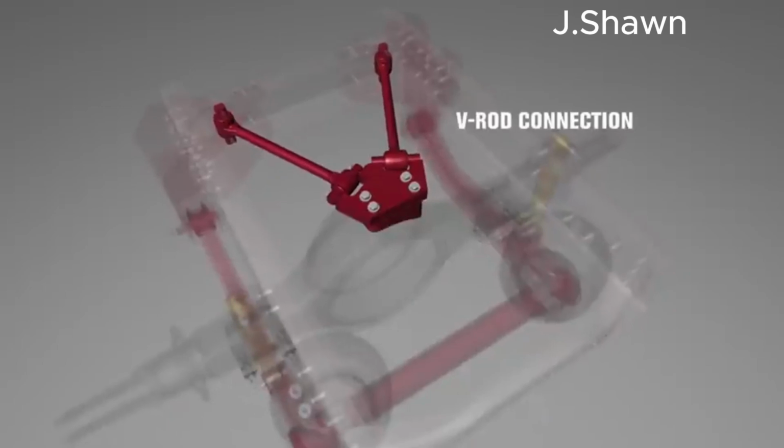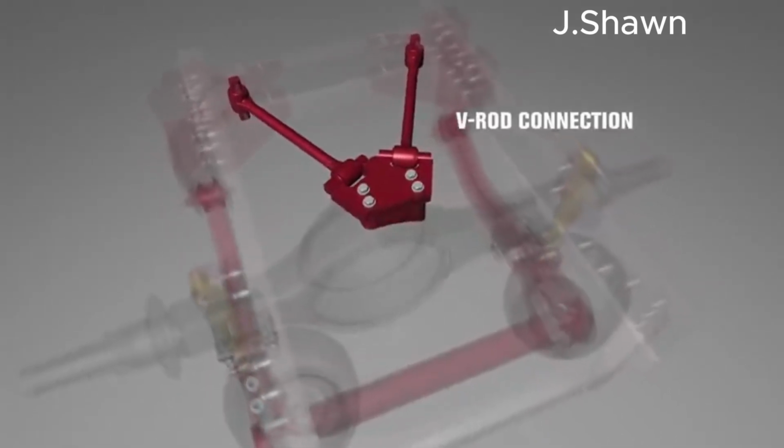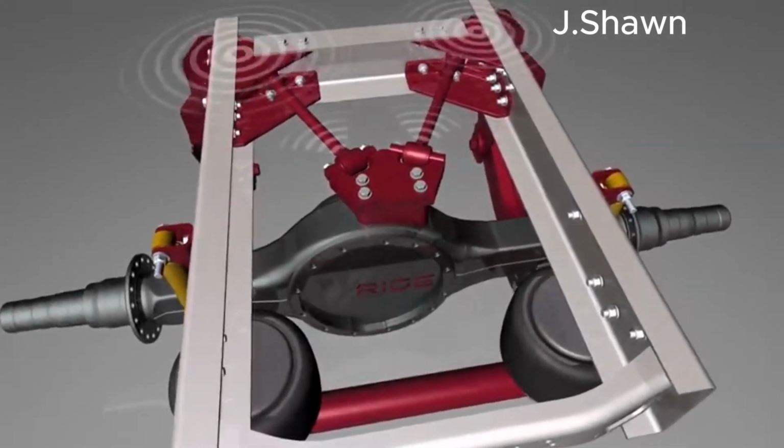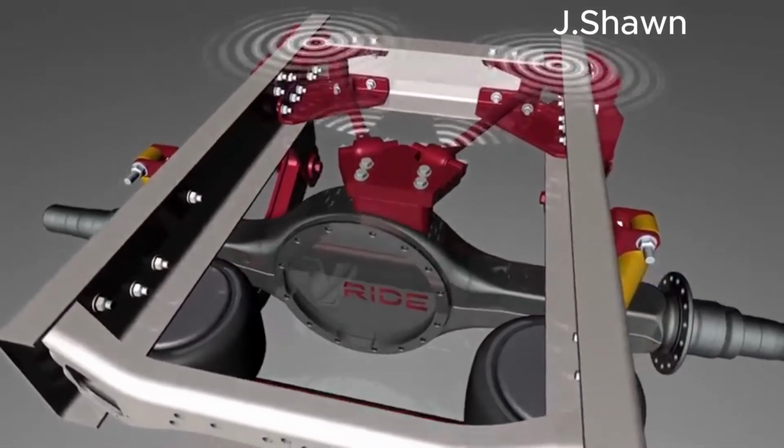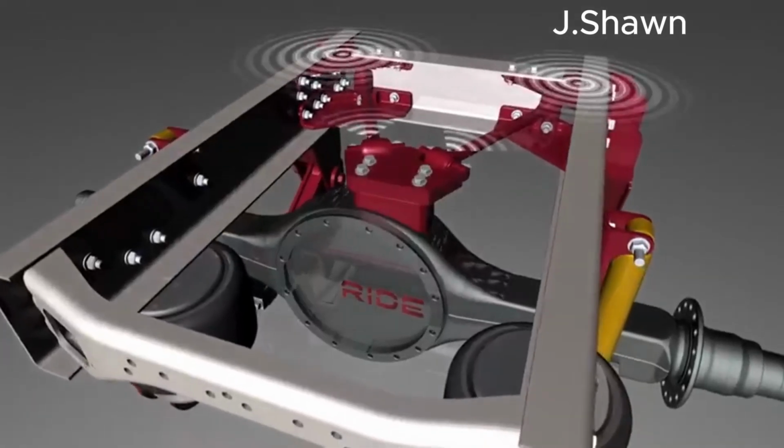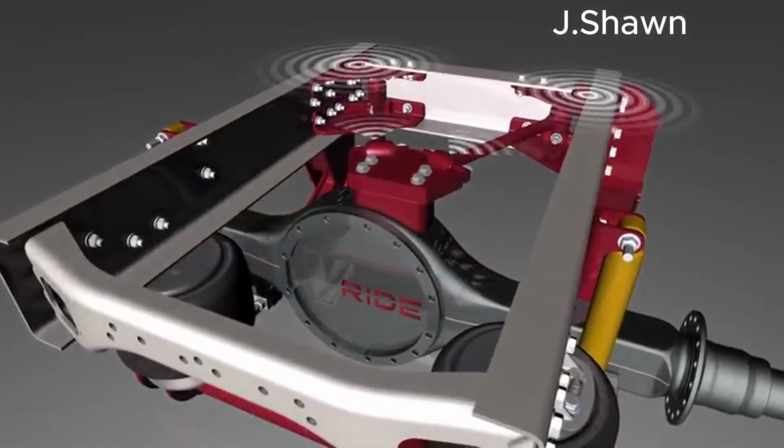V-Ride derives its name from the unique V-Rod design of the upper control arms. This V-Rod connection helps to dissipate suspension forces through the crossmember and frame rails, reducing stress throughout the rest of the suspension system for greater durability and longevity.